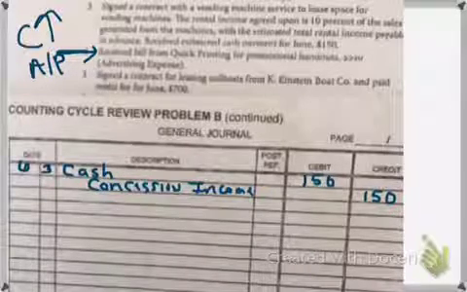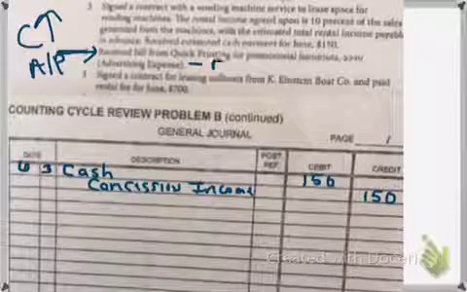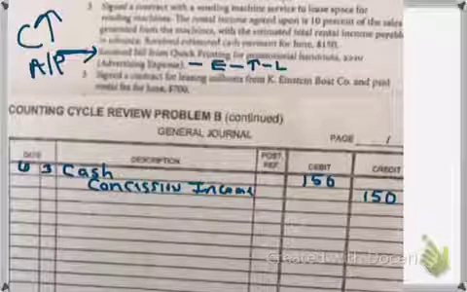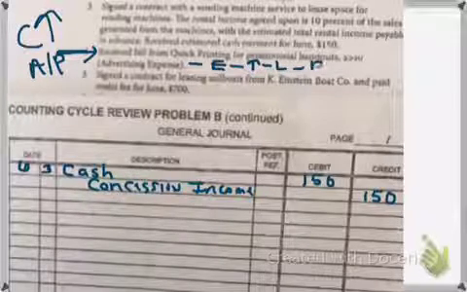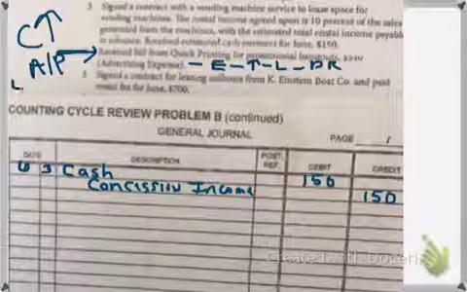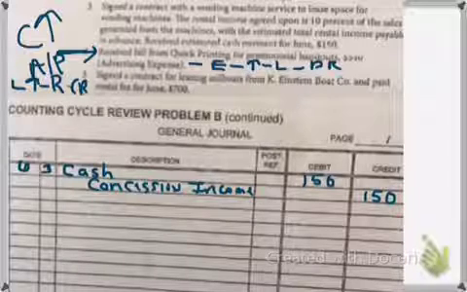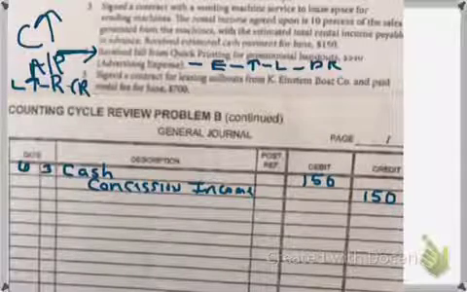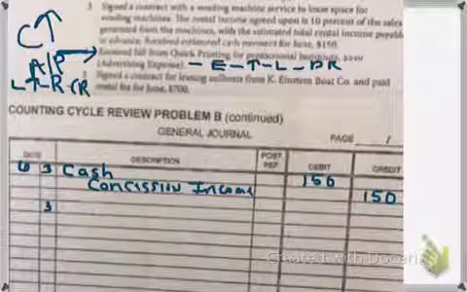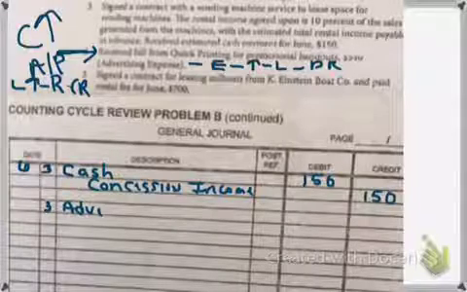So with advertising expense, that is an expense, right? What do we do with expenses? Well, expenses increase on the left side. That means my expense is going to be my debit. For accounts payable, that is a liability. Liabilities increase on the right side as a credit. So for this particular entry, remember we skip a line between entries. What we're going to have is advertising expense.